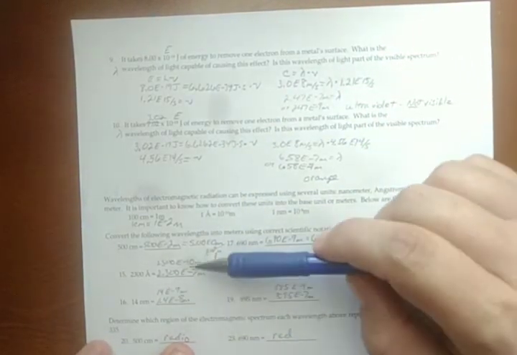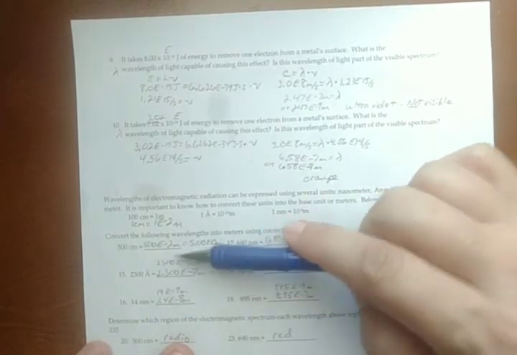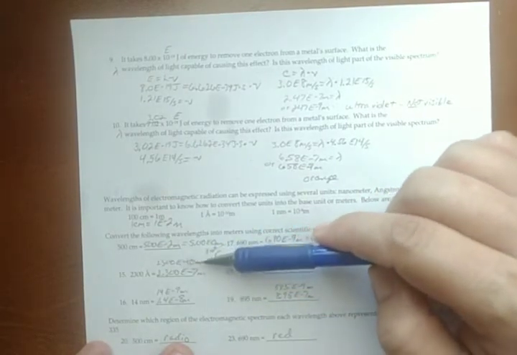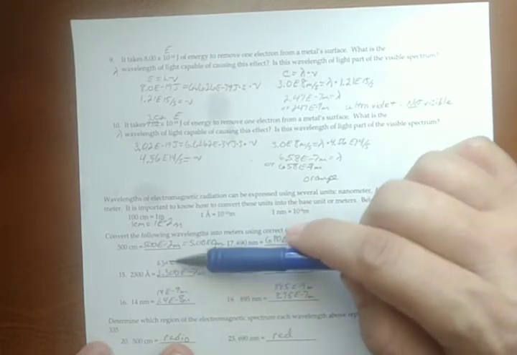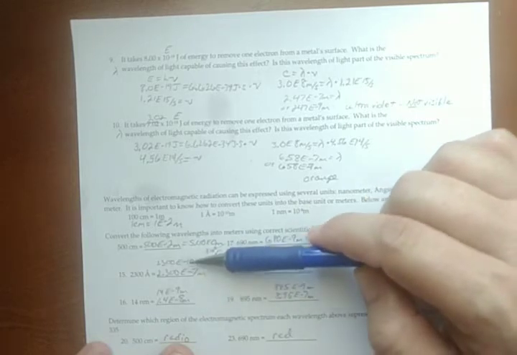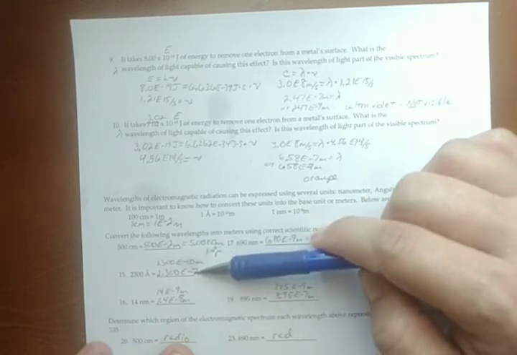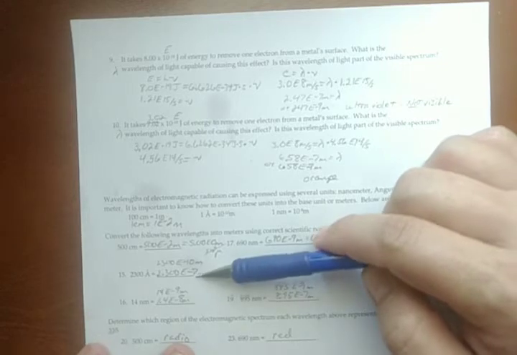An angstrom is times 10 to the minus 10 meters, so that's 2,300 times 10 to the minus 10s of meters. But the decimal needs to go back to here after the first digit that is not a 0. This got smaller by 3 decimal points. This must get bigger by 3 decimal points. And bigger is less negative.